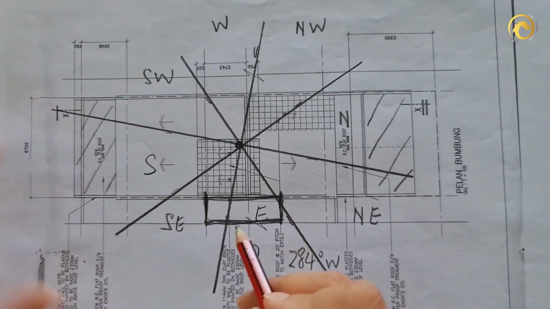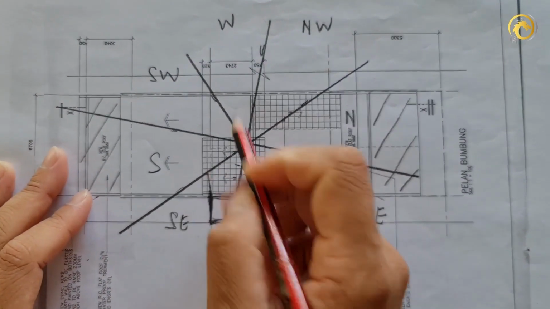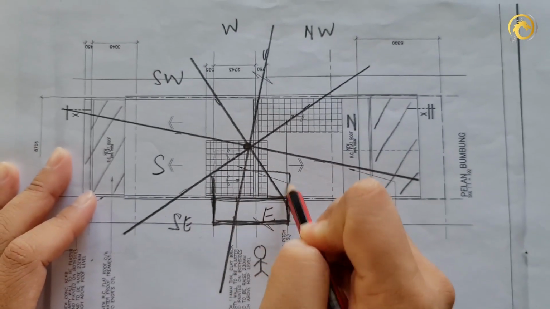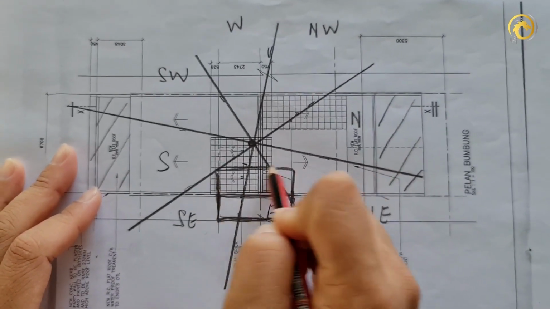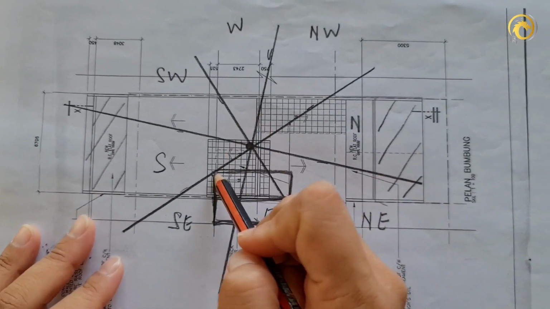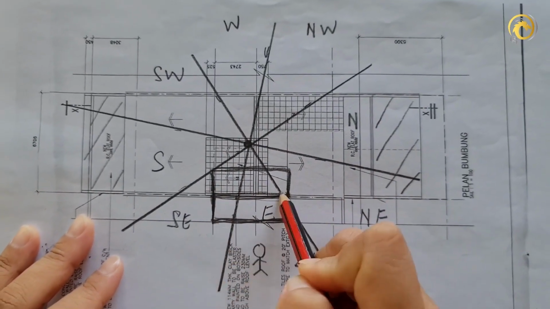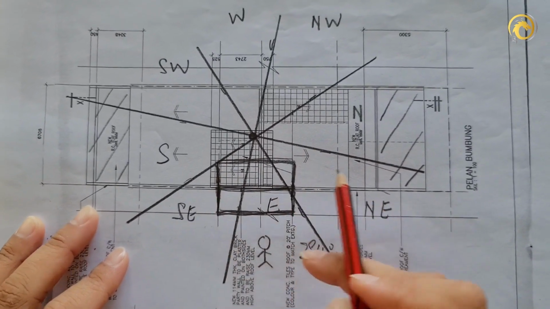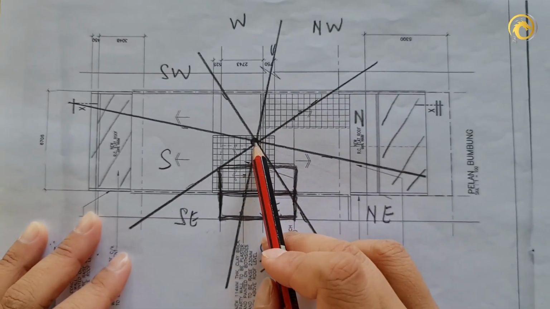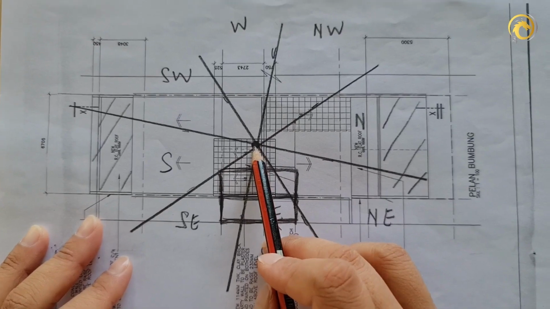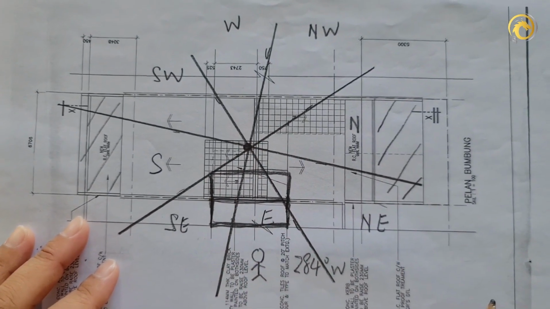But what if your balcony is inside part of the floor plan like that? It's built inside within. It's still the same because it is inside part of the house, part of the building. You still do the same thing to find the center point. It is the same. Okay, hope that's clear.